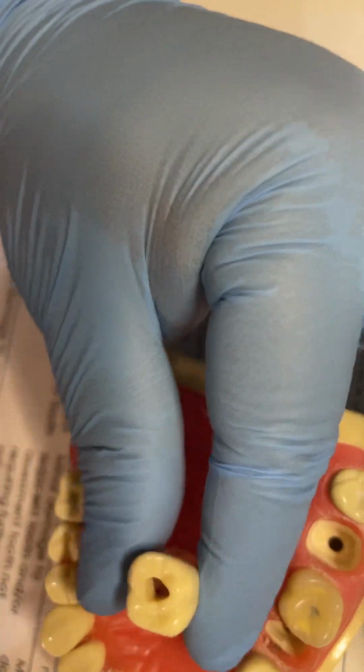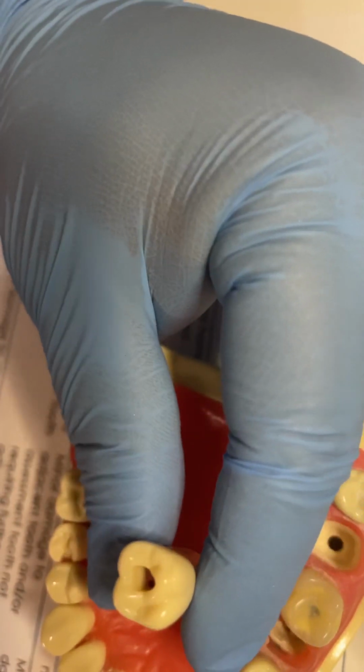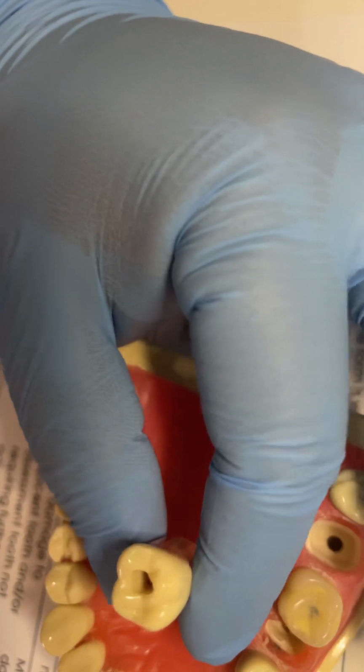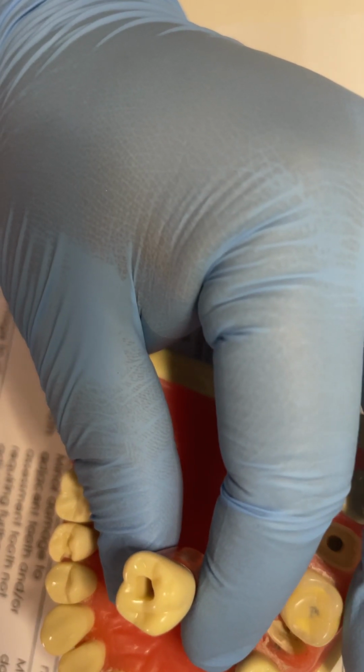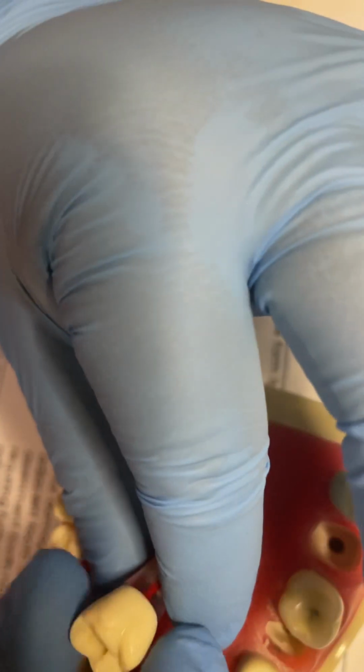Now, the tooth that we buy for practice and the tooth they give for the exam are different. The tooth that we get, the base is transparent, and it has red and inside is also red.